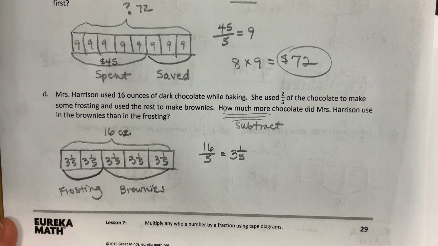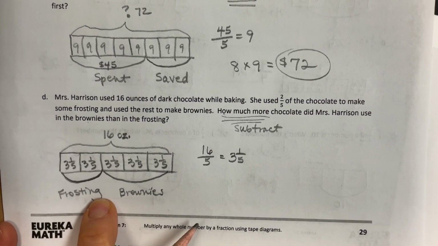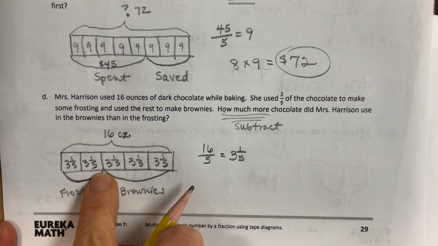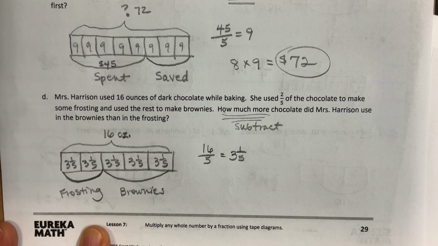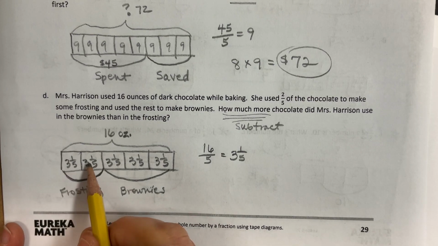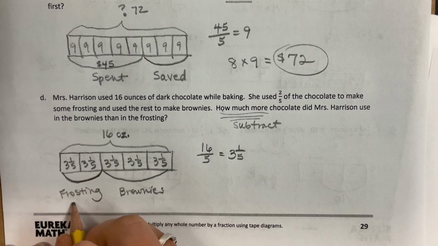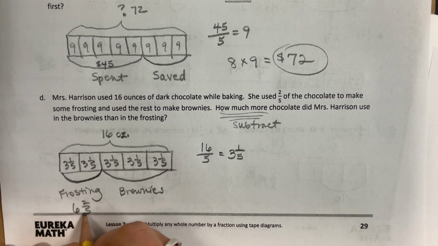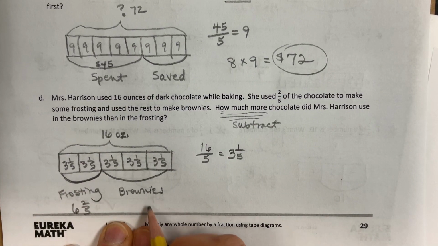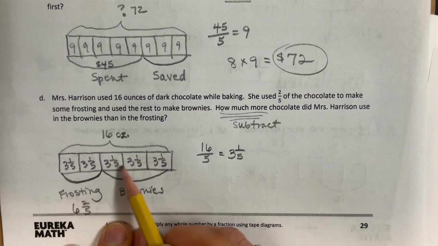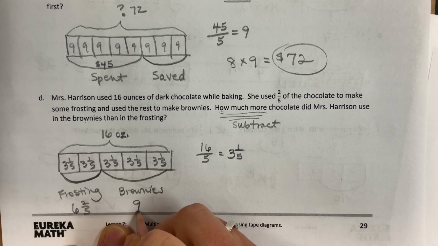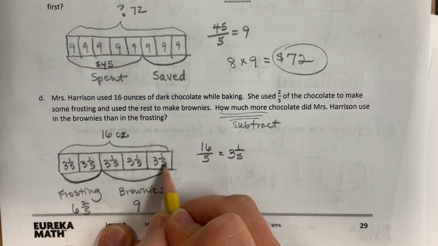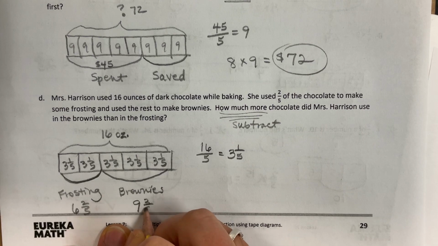Well, if I figure out how much is used in frosting, add 3 1/5 and 3 1/5. Okay, so that would be 6 whole and 2/5. Well, for the brownies, I can add the whole numbers, 3, 6, 9. 1/5, 1/5, 1/5, that's 3/5.